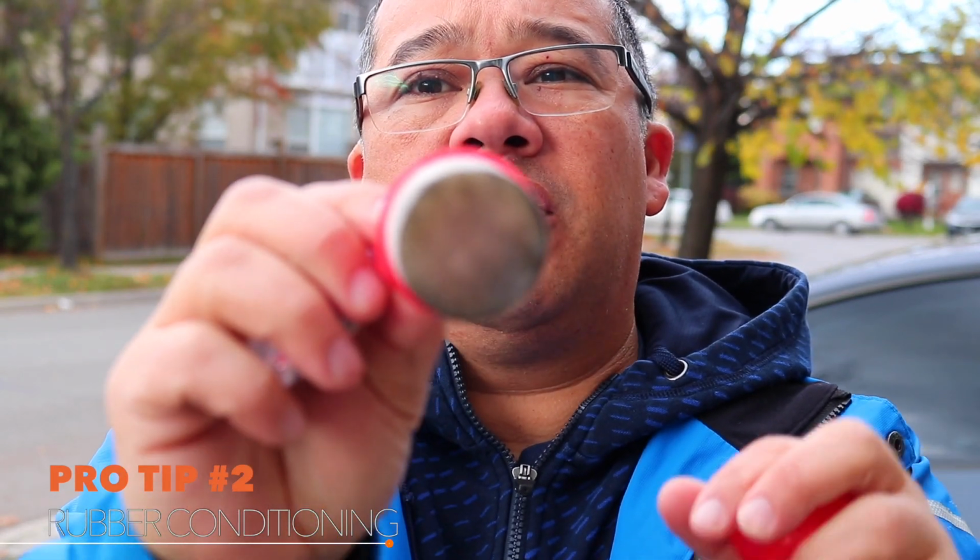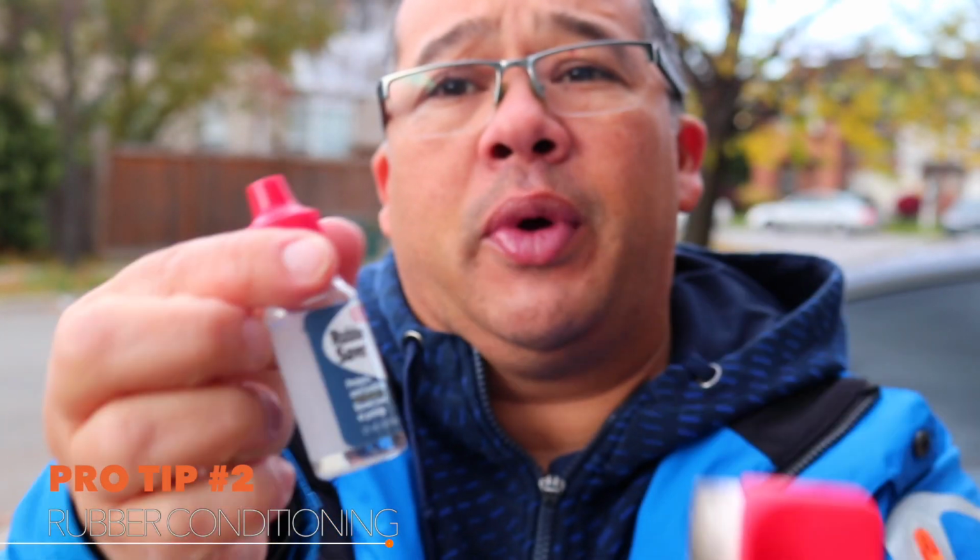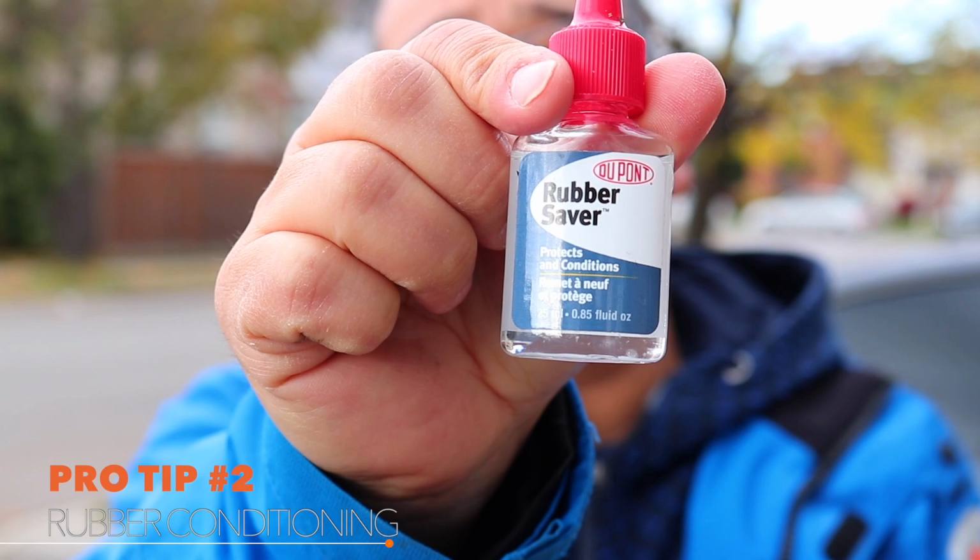This is a stuff called Rubber Saver by DuPont. What it is, it's like a silicone-based stuff. Here's a little applicator. That's what it looks like, the applicator. I don't know if you can see that there. I've used it last year, so that's why it's like that. And that's the stuff right there, the product.